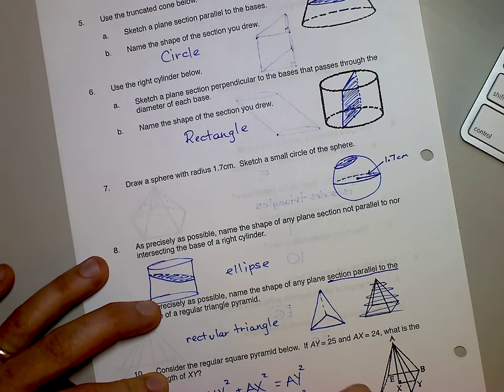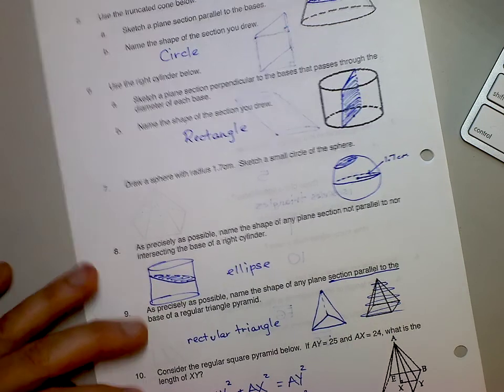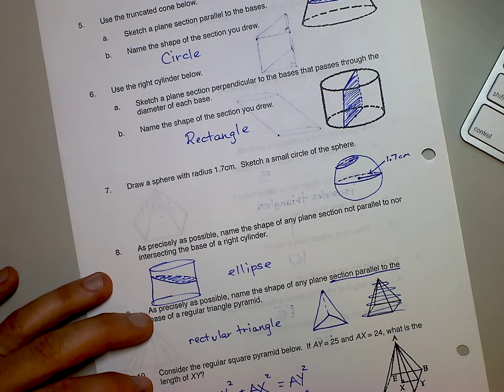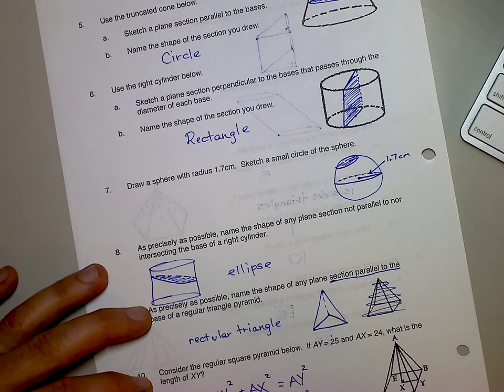But XY squared is going to equal 25 squared, which is 625, minus 24 squared. What's 24 squared? 400. It'll be bigger than that. And then you got 4 more, right? 400 and then 4 more of them, so 496.